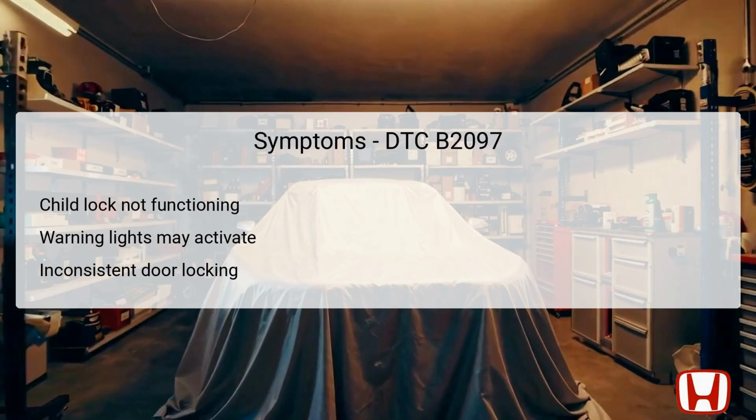The symptoms associated with DTC B2097 primarily revolve around the malfunction of the child lock mechanism. Drivers might notice that the child lock on the right passenger sliding door either does not engage or operates inconsistently, which raises safety concerns. One might also experience activation of warning lights on the dashboard, indicating a malfunction within the door locking system.